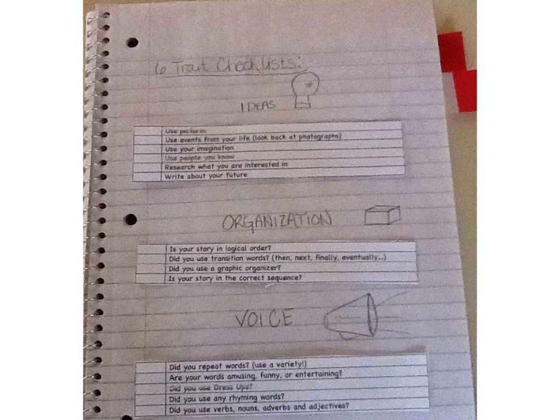Now here are our 6 traits of writing checklists. These are going to be very important throughout the year to make sure that we're really covering everything we need to in each of the 6 traits. So these are all provided for us on the wiki. Every time you see those, you'll want to cut those out and include them in your writer's notebook.